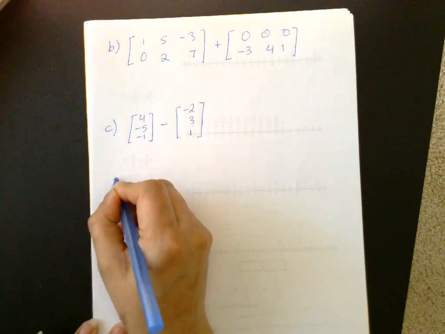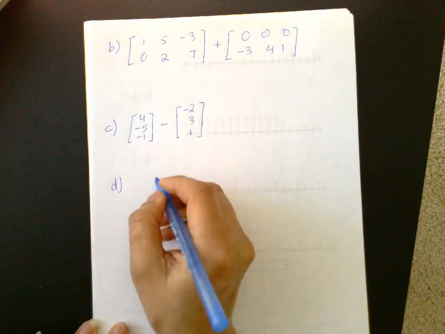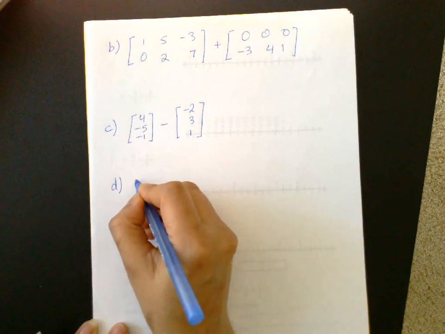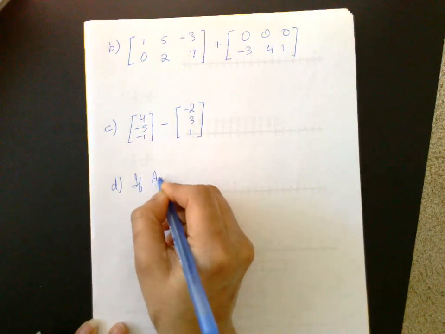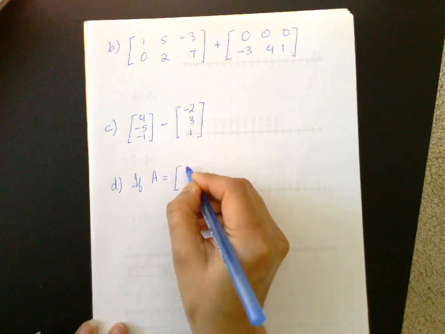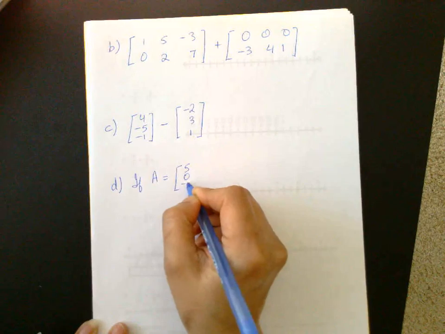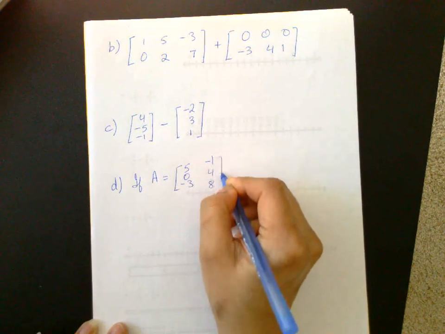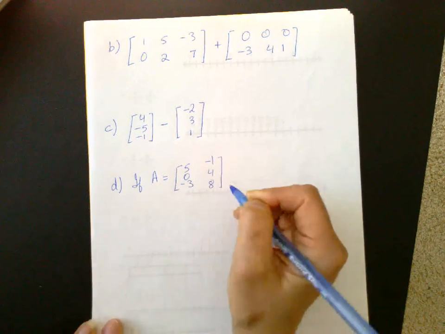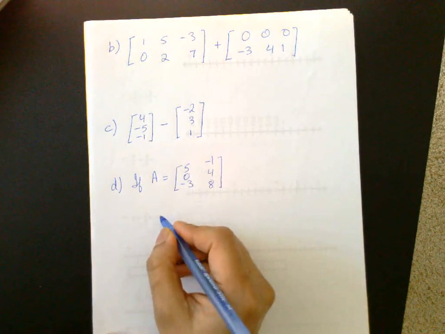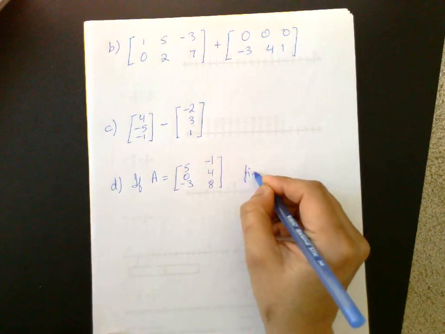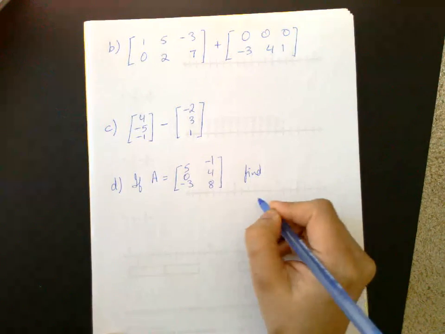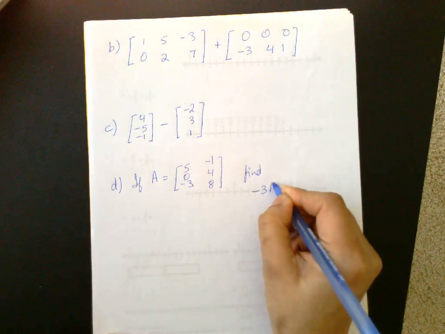And one question for scalar multiplication. If A is equal to 5, 0, -3, -1, 4, 8, find -3A.